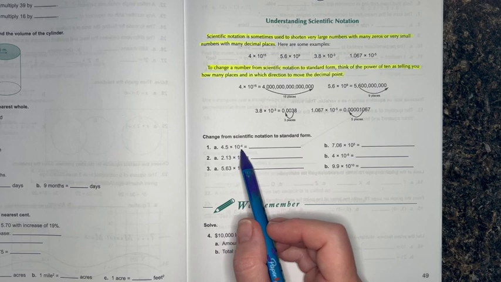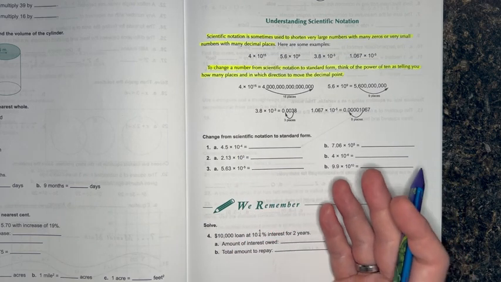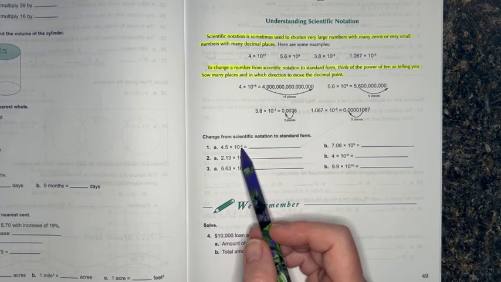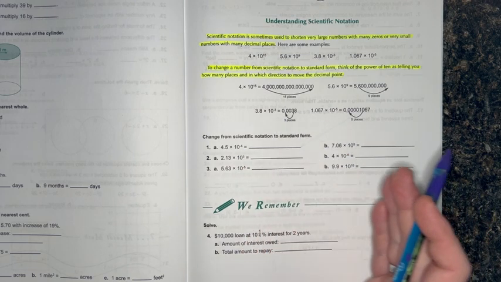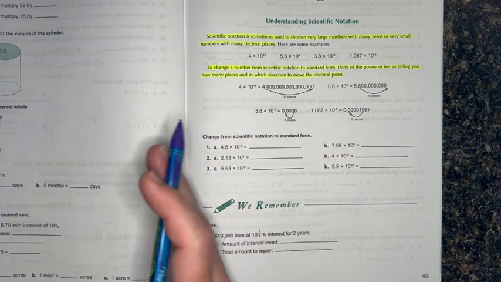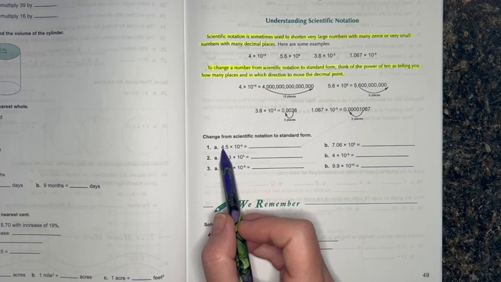4.5 times 10 to the negative fourth. You have to decide, is this number getting smaller or larger? The number is a very small number, okay? It's going to be decimals. 10 to the negative fourth. We're moving our decimal point to the left 4 places. One of those places is going to be taken up by this 4.